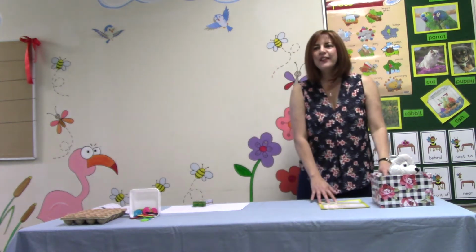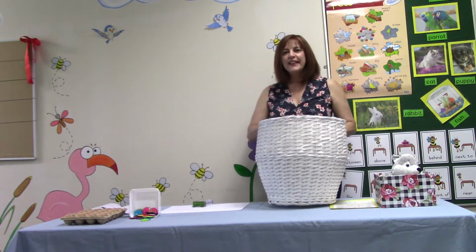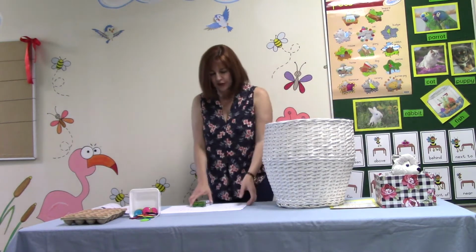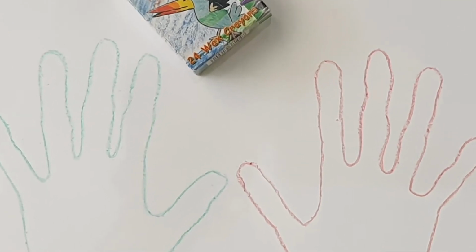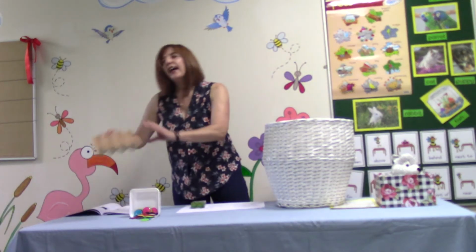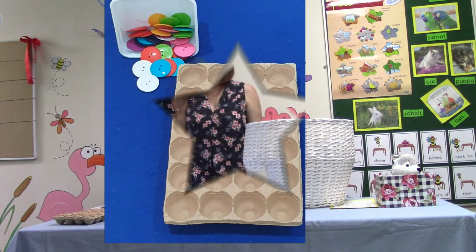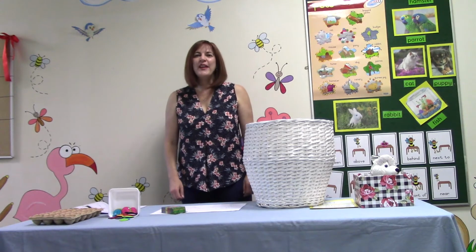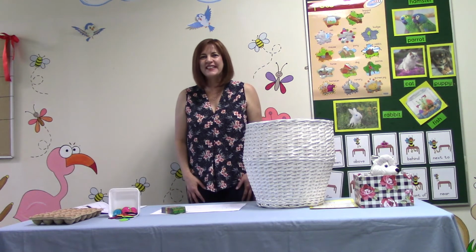To reinforce the skill, we're going to need a few things today. We're going to work hands-on and we are going to use things that we have in our home. For today's session, we're going to use a washing basket, paper and crayons to trace hands, and an egg container and buttons or colored beads, whatever you have at your home. So let's see how we can use this very strange collection of items to improve a child's spatial orientation skills.